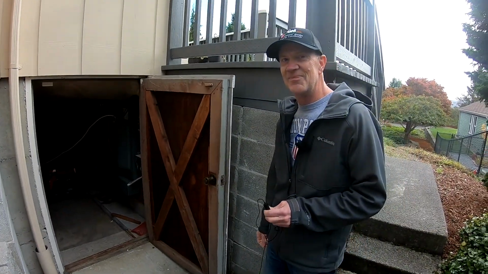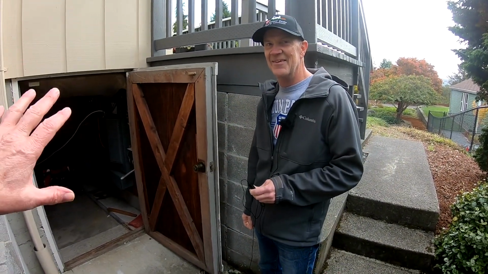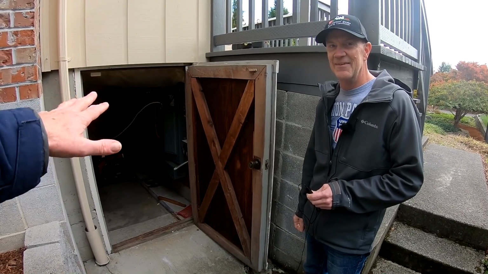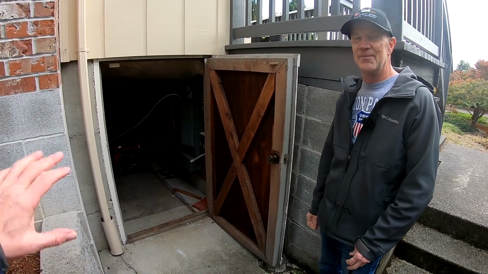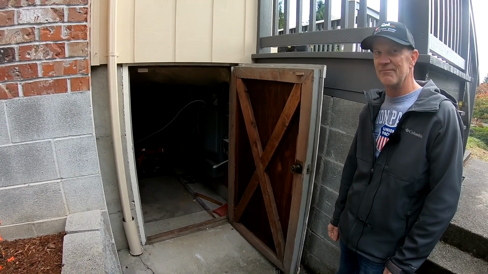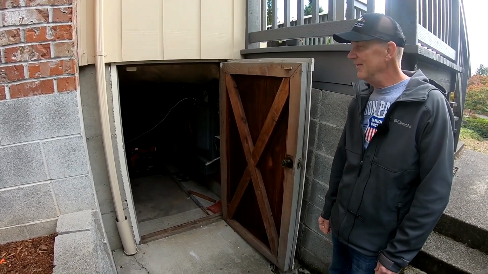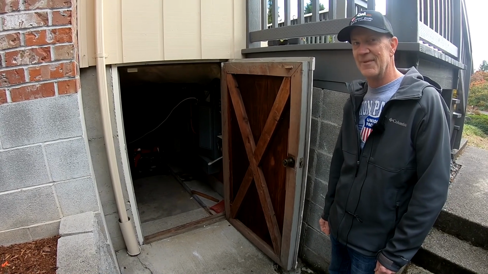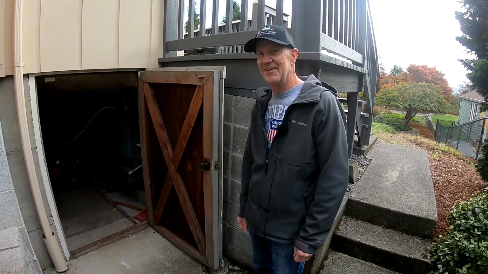But it's a little tough getting into because this is the only wood section on the house foundation. Everything else is about 8 to 10 inch thick concrete poured. Yep. So we do have a couple of ideas.